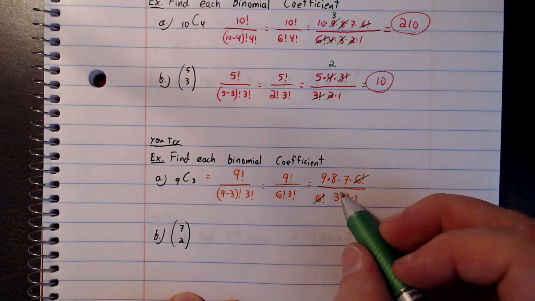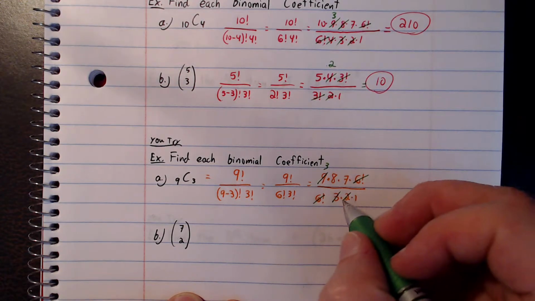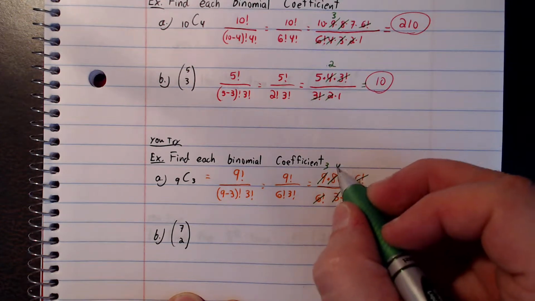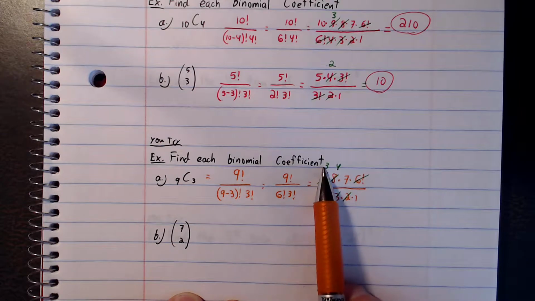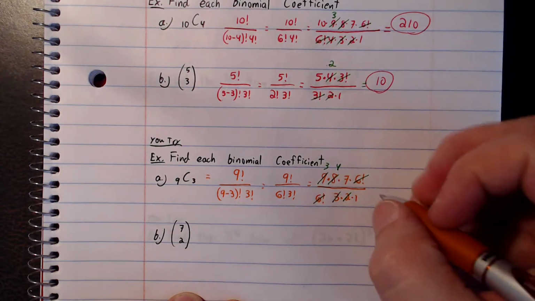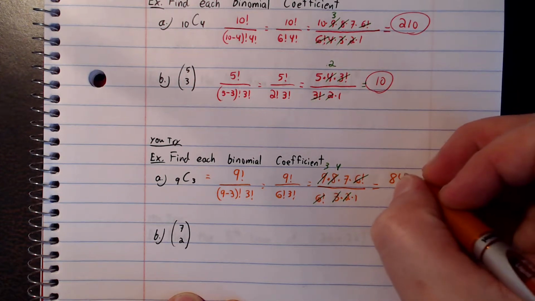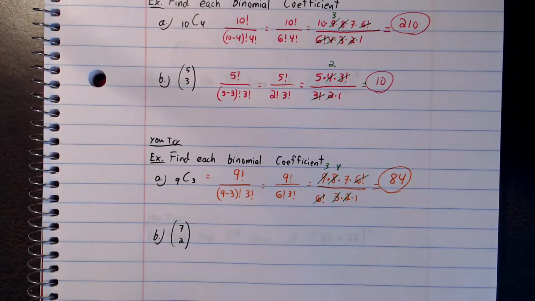Let's see, 3 is going to go into 9 3 times. 2 will go into 8 4 times, and now I can multiply. Let's see, 3 times 4 is 12 times 7, that's 84. And we've got 1 on bottom. So hopefully you got 84 for that one.